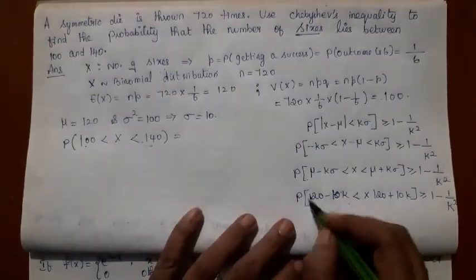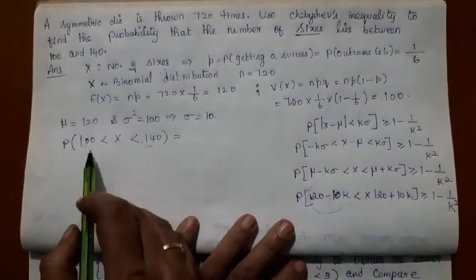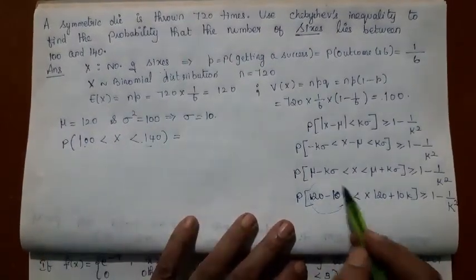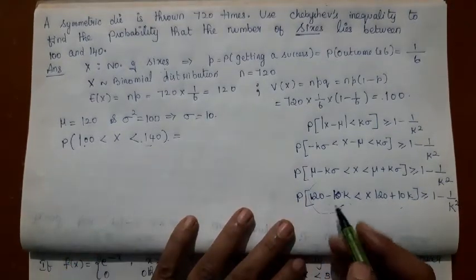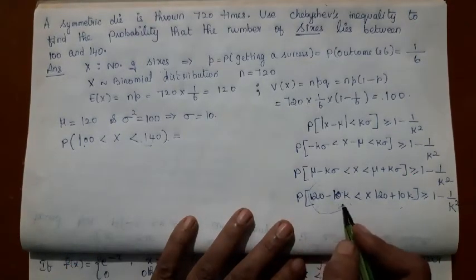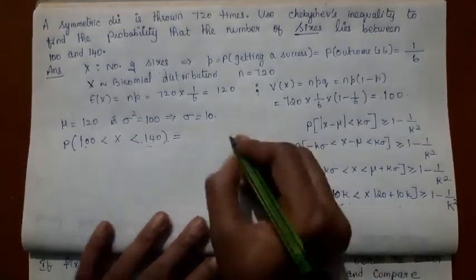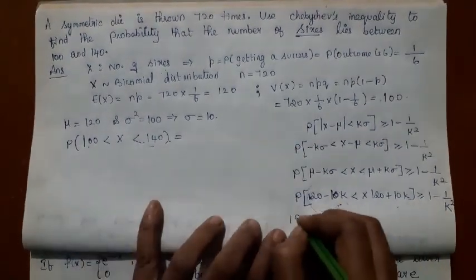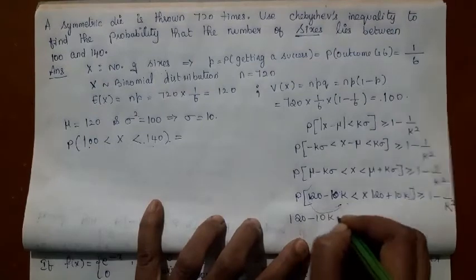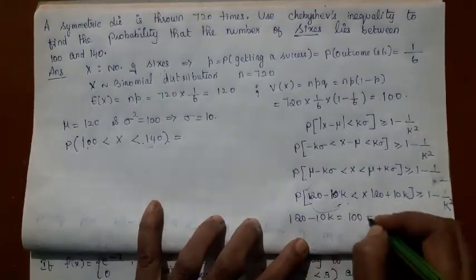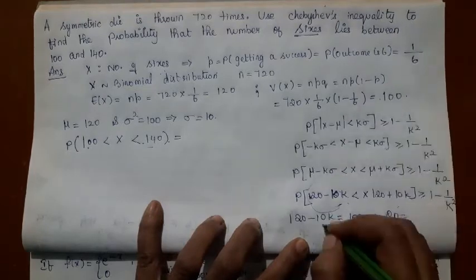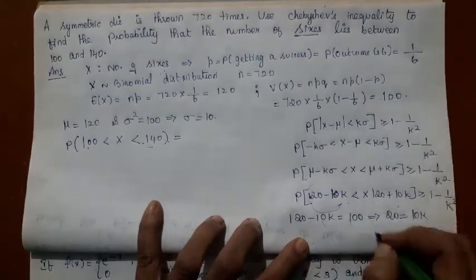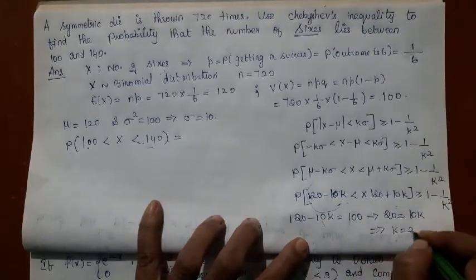So to find the value of k, you come to your requirement. You need 100 here and you need 140 here. If that is the case, what should be the value of k? You can calculate. 120 minus 10k is 100. 120 minus 100 is 20, which is equal to 10k. So k is equal to 2.